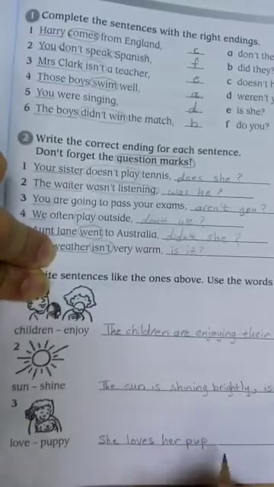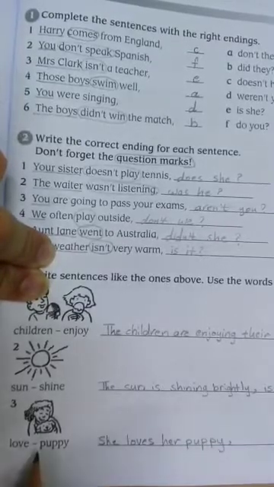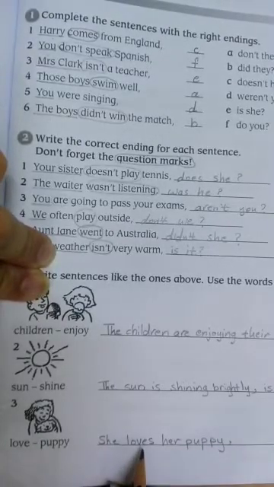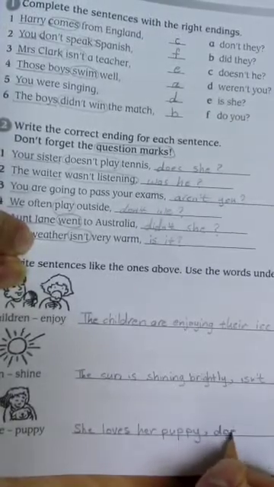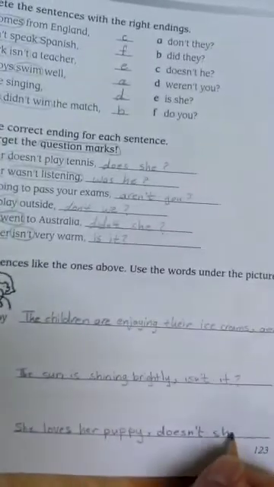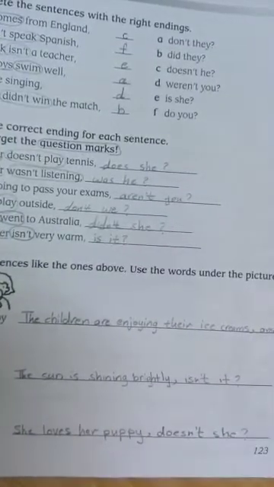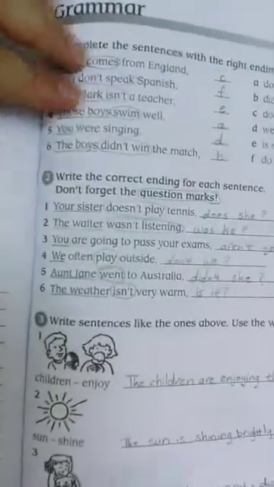We use the puppy as the object. What do you think the question tag is going to be? We have loves, so we use doesn't she? She loves her puppy, doesn't she? This is the question tag. Doesn't she? Like this. This is the answer of exercise 3.